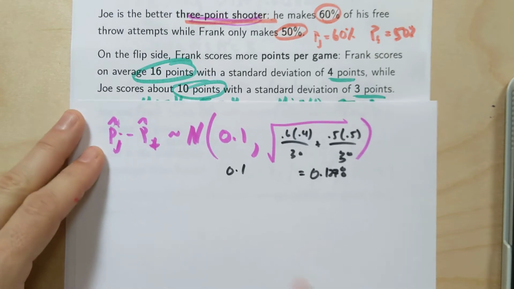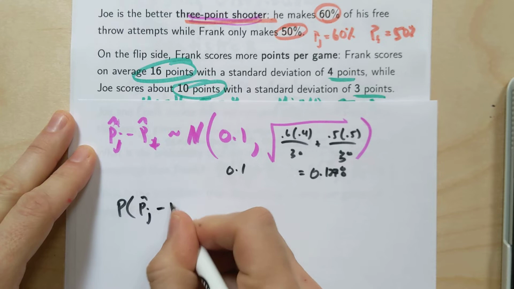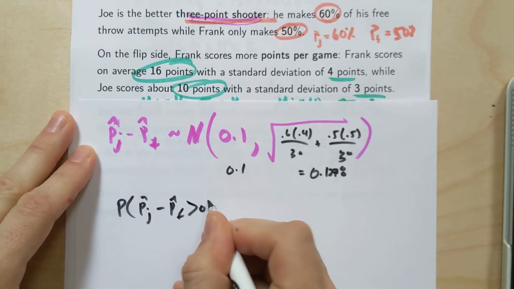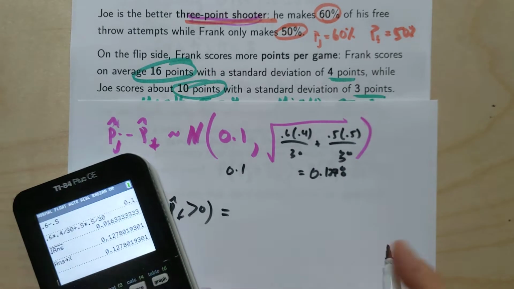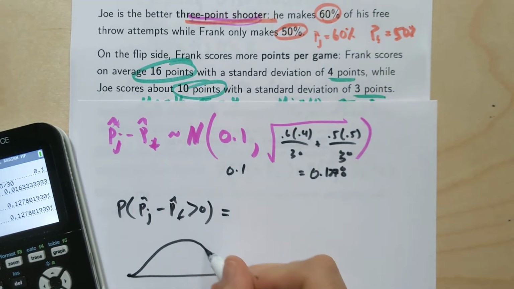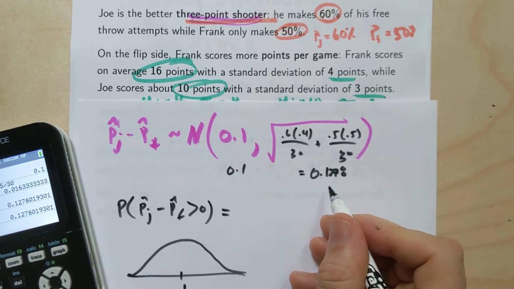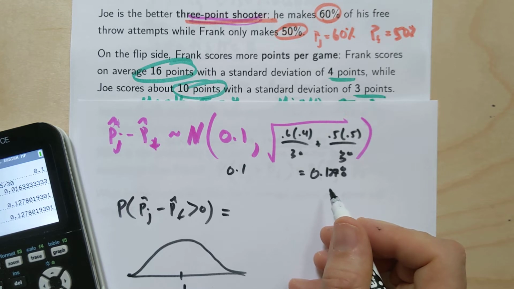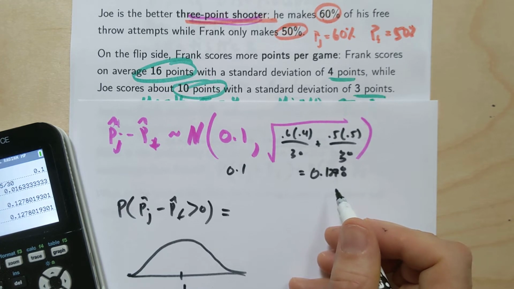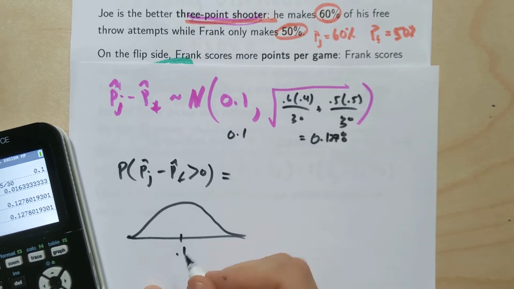So all right, so we have this. Now, if I want to know the probability that some p hat j minus some p hat f is greater than 0, I can just do normal CDF with this information here, right? I've got this normal distribution like this, and I've got 0.1 in the center, and I've got a standard deviation of 0.1278. Does that make sense to me? Oh yeah, yes it does. Because I can get, obviously, negative values. Doesn't it make sense that we could have negative values here? Of course, I'm looking for all the values that end up being positive.